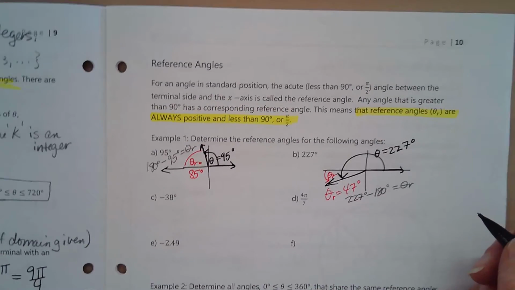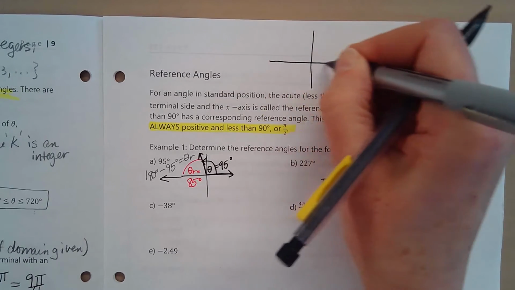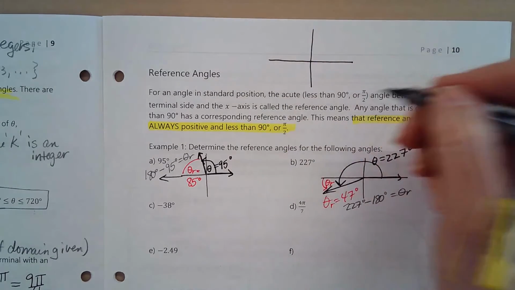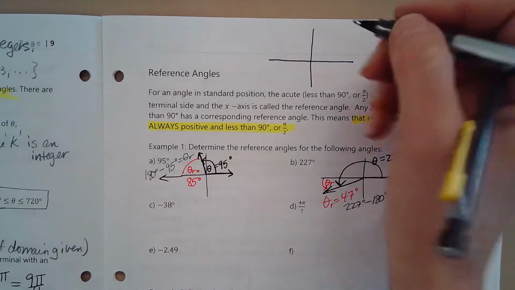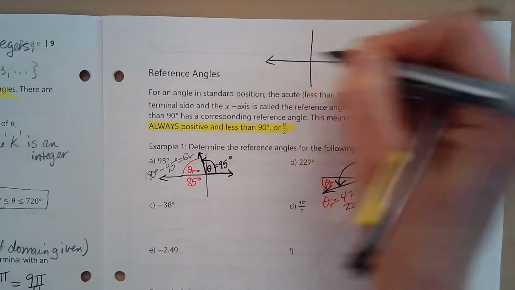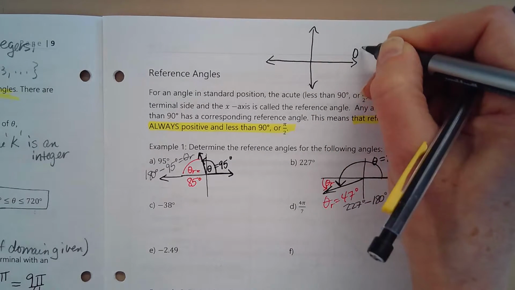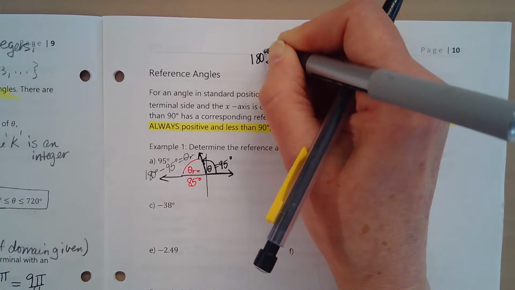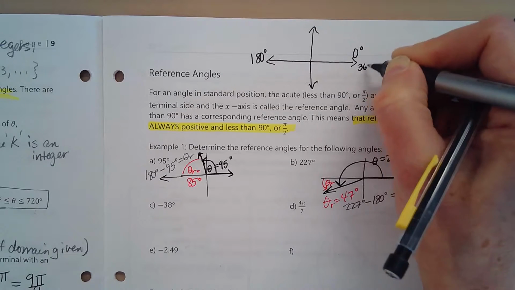If I just take my 4 quadrants, because my terminal arm's gotta fall in one of these quadrants, right? So what's the relationship between reference angles and my x-axis? Okay, this is 0 degrees, right? This is 180. And then all the way around, it gets me to 360 again, right?